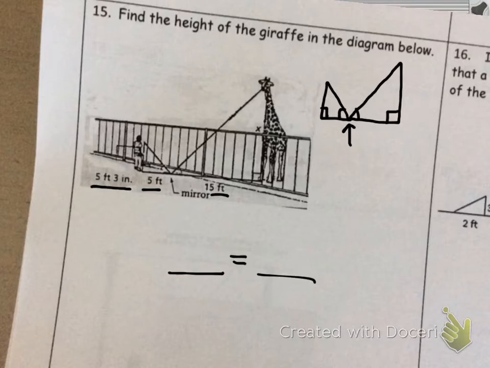So for 5 feet 3 inches, you could convert all three numbers to inches, the 5 feet 3 inches, the 5 feet, and the 15 feet. Or, well, since two of them are already in feet, I'm going to convert the 5 feet 3 inches into feet. So the only part that needs to be converted is the 3 inches. So 3 inches, well, how many inches make a foot? 12, so really that's 3/12 of a foot.